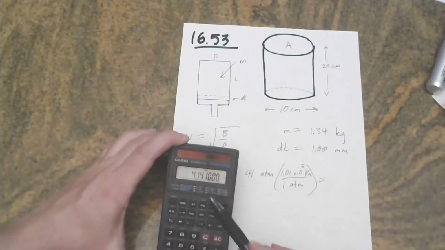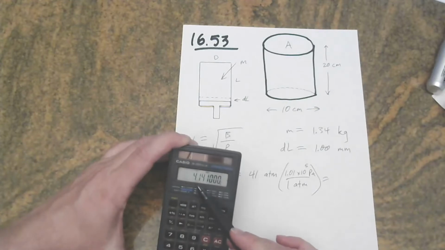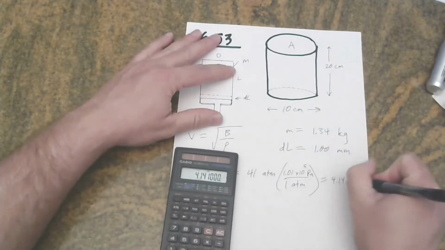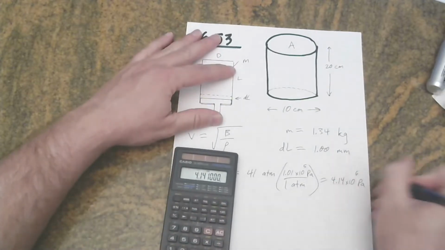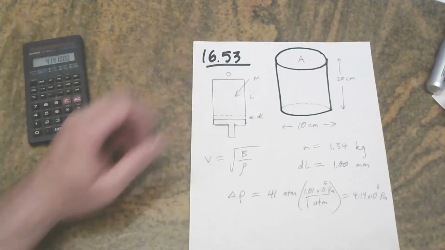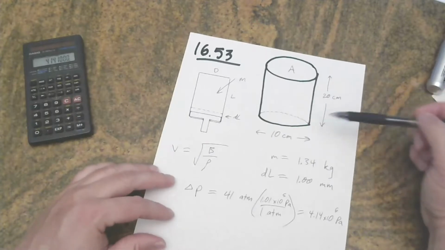Okay, how many zeros am I working with there? 4.14 times 10 to the 6th pascals. That's a lot of extra pressure required just to squeeze this volume of fluid by 1 millimeter, starting from 20 centimeters.